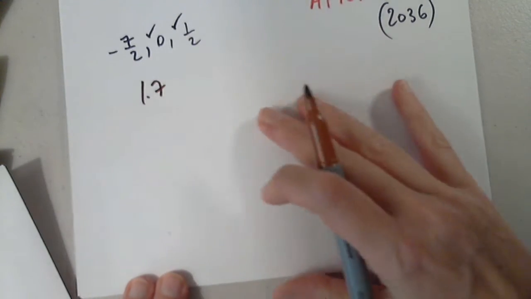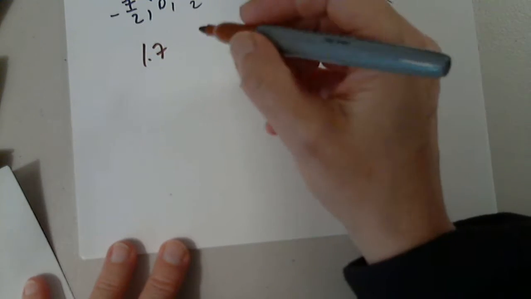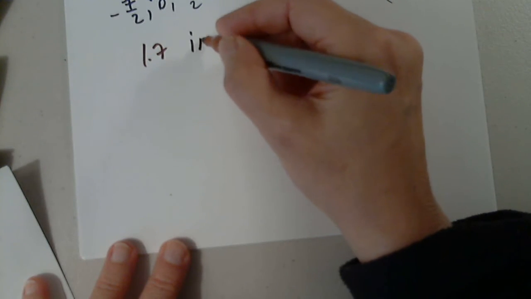Last section of chapter 7. Look, it took us 3 weeks, just chapter 1. Wow. Inequalities.